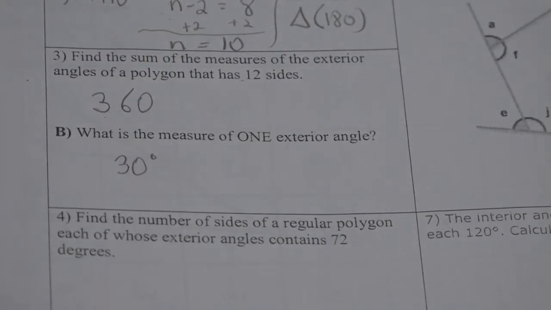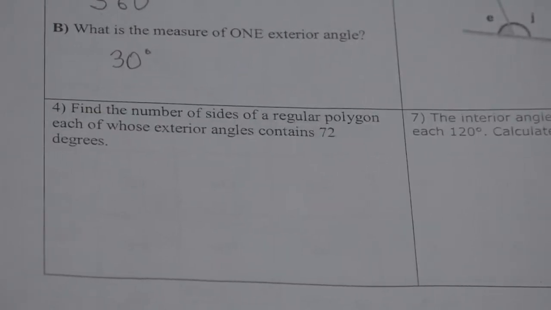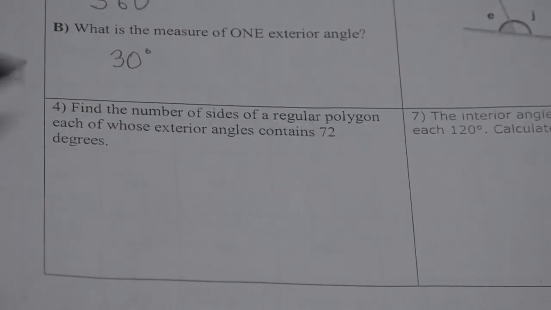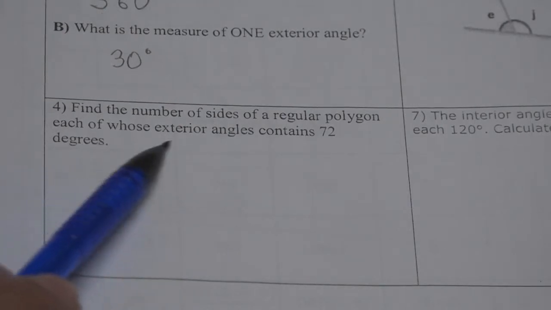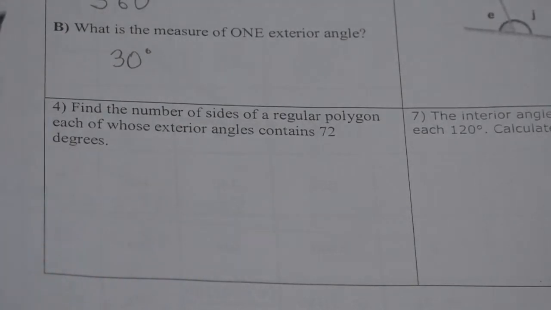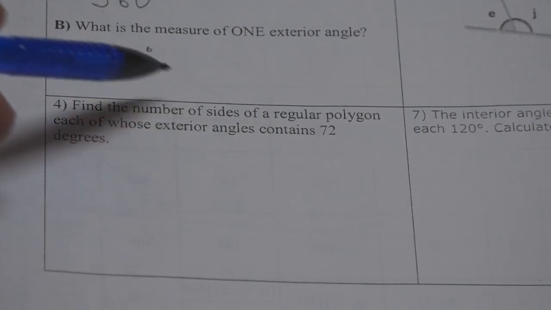So it's 30 degrees. All right, let's move on. Find the number of sides of a regular polygon, each of whose exterior angle contains 72 degrees. It's a pentagon. How? I know it. I've seen it before on the last page. We saw it. But anyway, let's do it algebraically. So the number of sides.